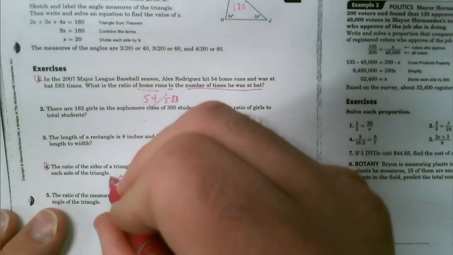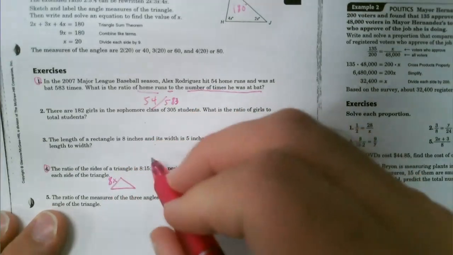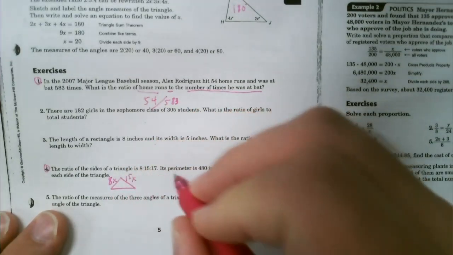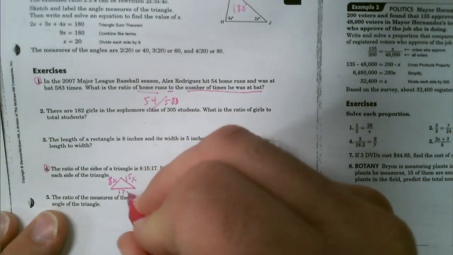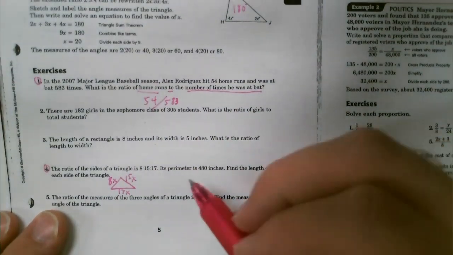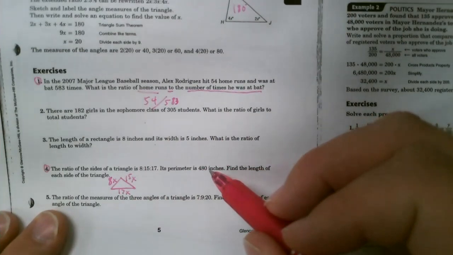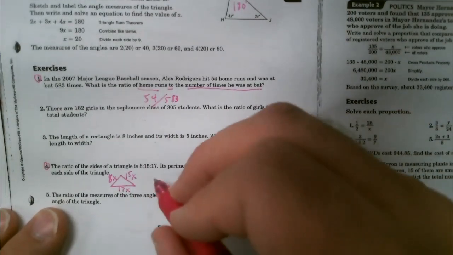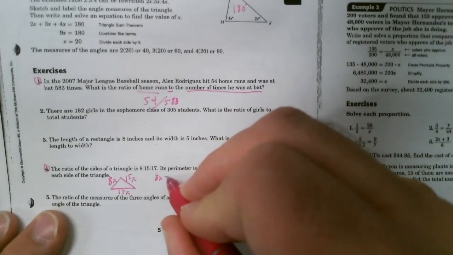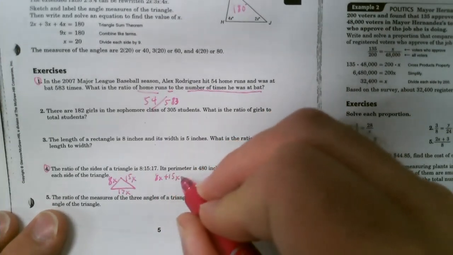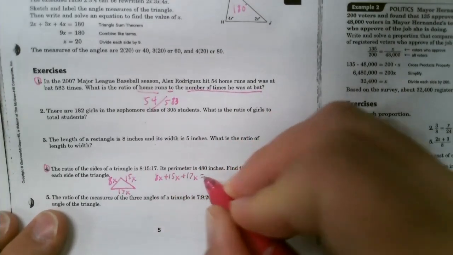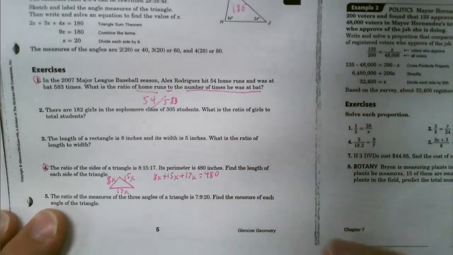I have one side's 8, so I'm going to say 8x. One side's 15, so I'm going to say 15x. And the other side's 17, so I'm going to say 17x. The perimeter, which is the total distance around the triangle, is 480. So now I can also write an equation. I have 8x plus 15x plus 17x equals 480.